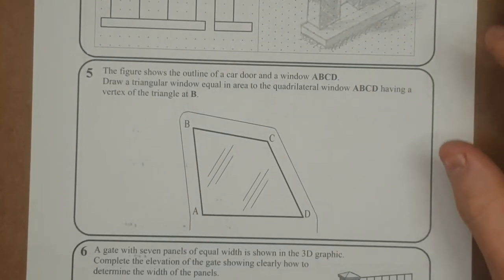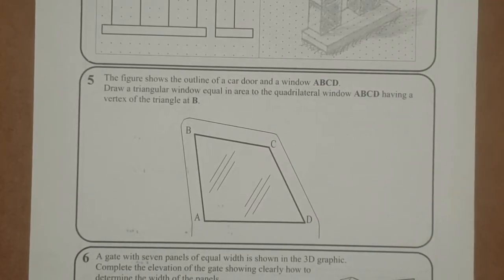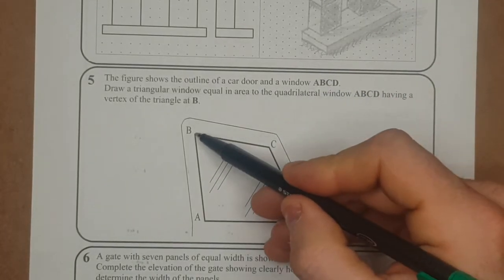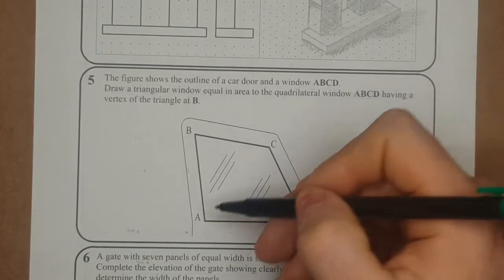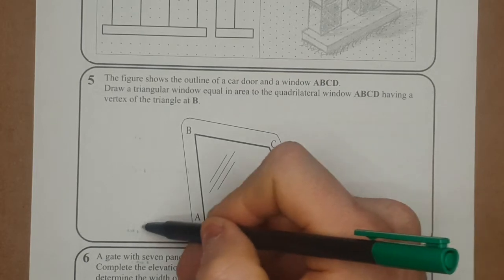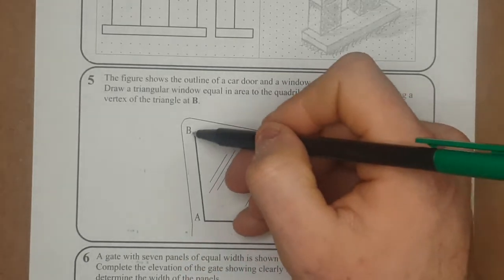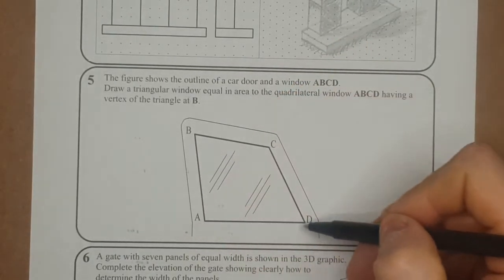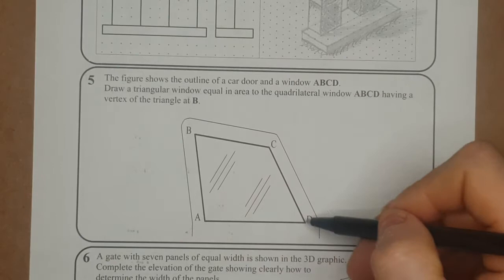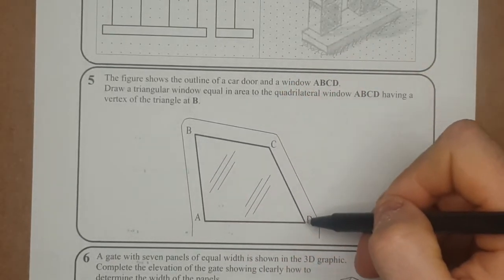There's a simple enough little construction to this one, and it's a fairly consistent question when it does come up. The only little thing that might change is that instead of giving you a vertex at B, they might say a vertex at C. So basically, we're going to need a base along AD and a vertex up at B. Now, obviously, ADB satisfies some of that because we have our base and we have our proper vertex, but we need this area here of the second triangle.